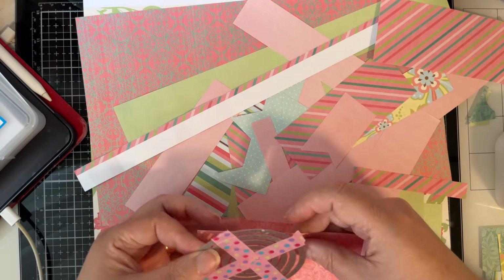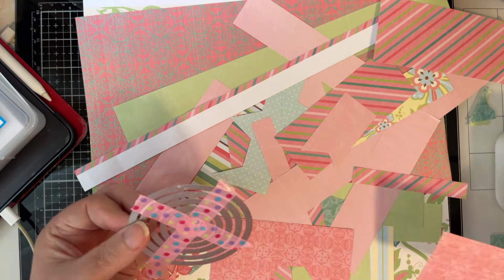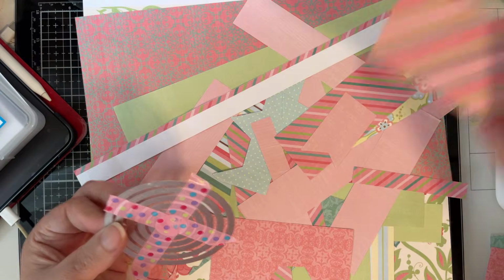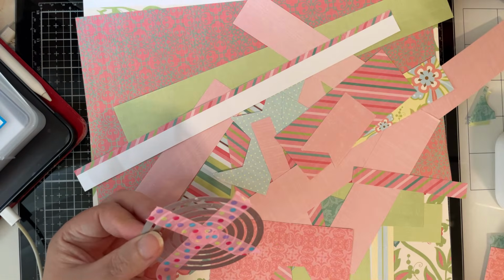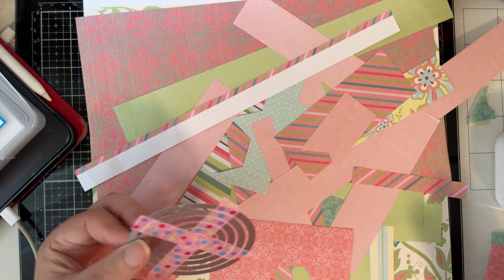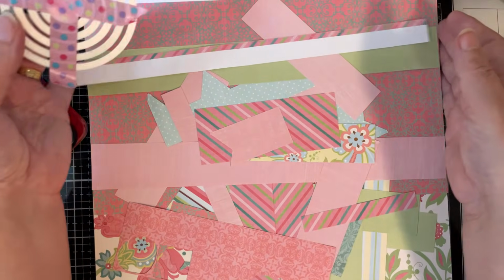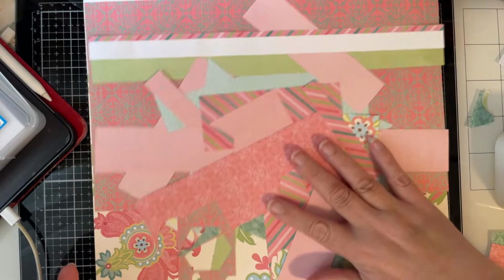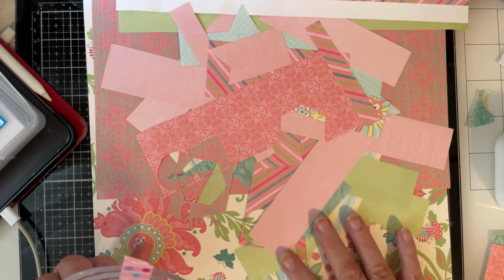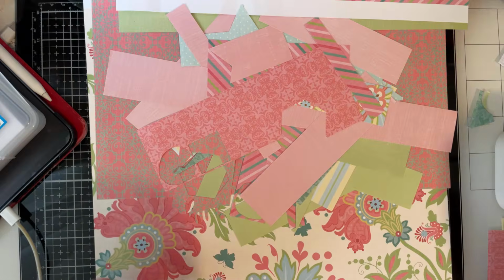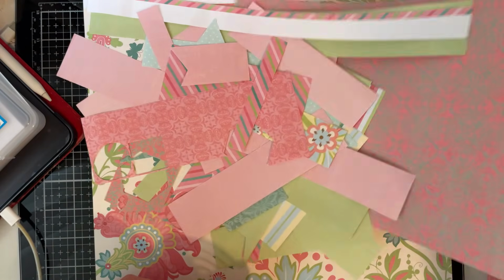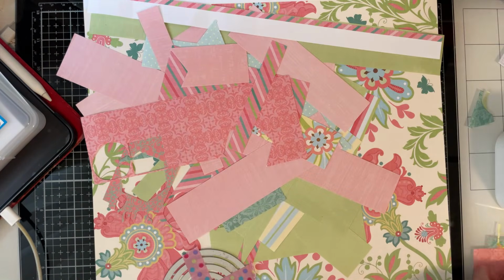This is a great opportunity to show you the way I choose cardstock. 1, 2, 3, 4, 5. Only really needed 5 colors. If you're storing your leftovers in an actual piece like this, actually, this is a big piece. There we go. 1, 2, 3.